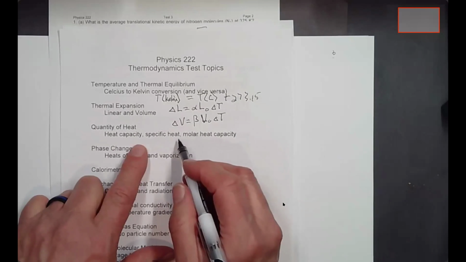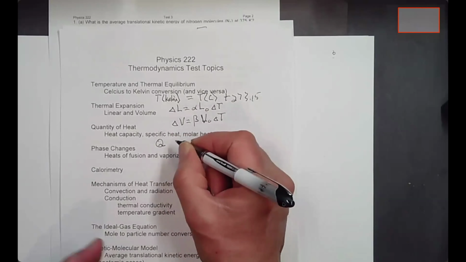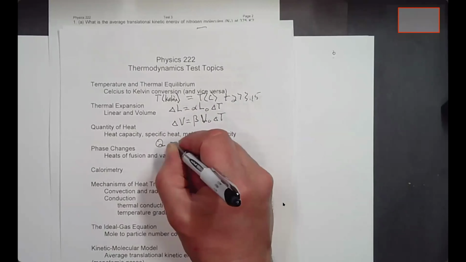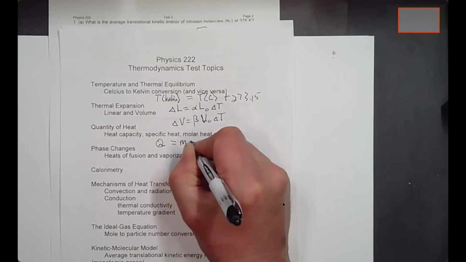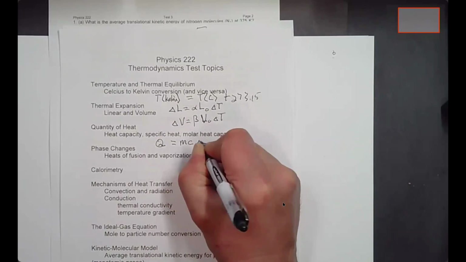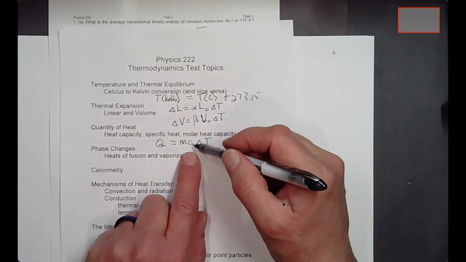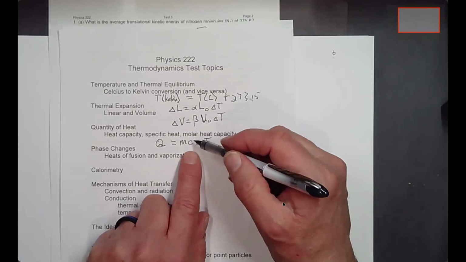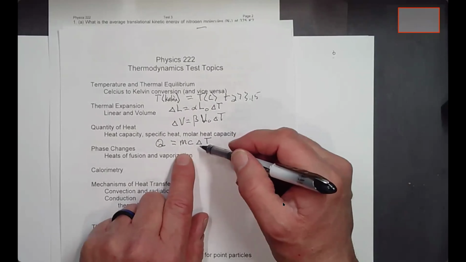Anyway, heat capacity. This is the heat energy required to raise the temperature by some temperature, which would equal MC delta T. And C is a number that depends on the substance, and it's usually expressed in joules per kilogram Kelvin.